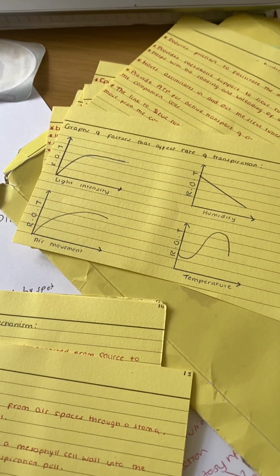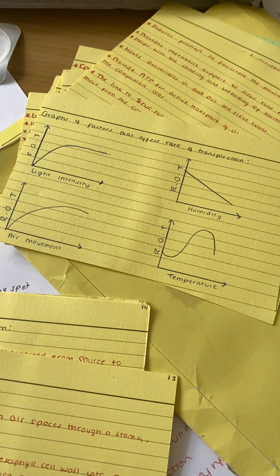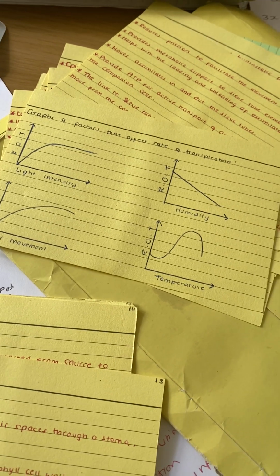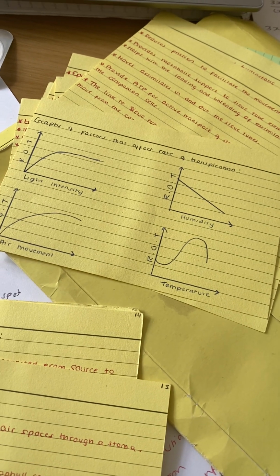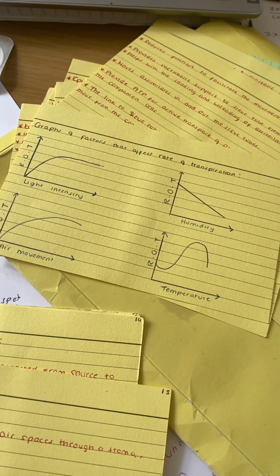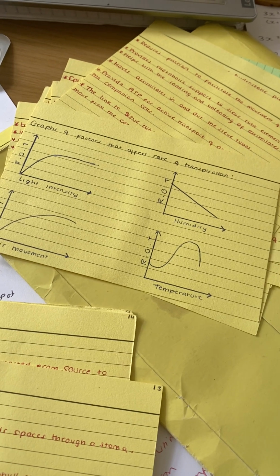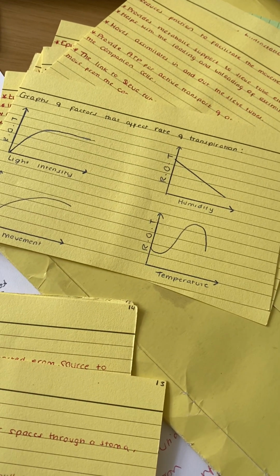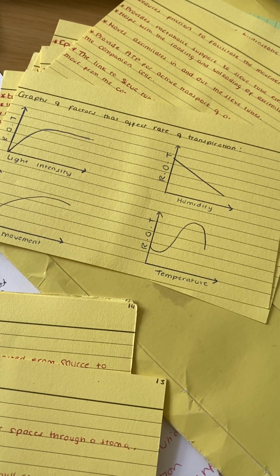Okay, the process of transpiration. So number one, water vapor diffuses from air spaces through a stoma, lowering the water potential. Number two, water evaporates from a mesophyll cell wall into the air spaces, creating a transpiration pull. Number three, water moves through the mesophyll cell wall, which is the apoplastic pathway, or out of the mesophyll cytoplasm into the cell wall, which is the symplastic pathway.